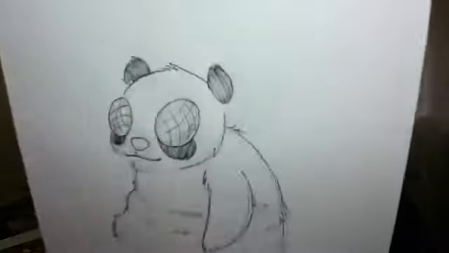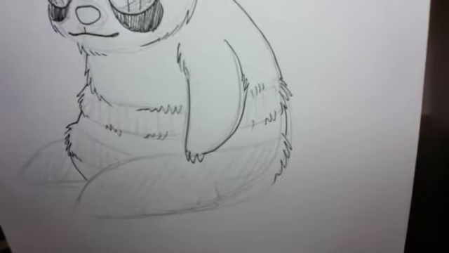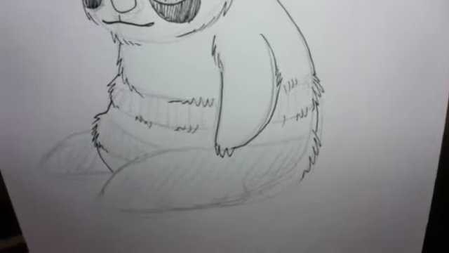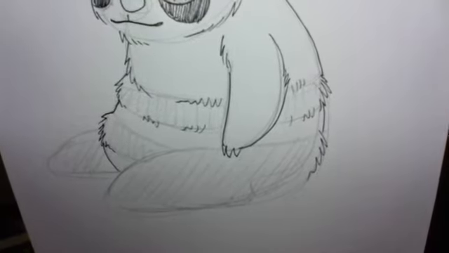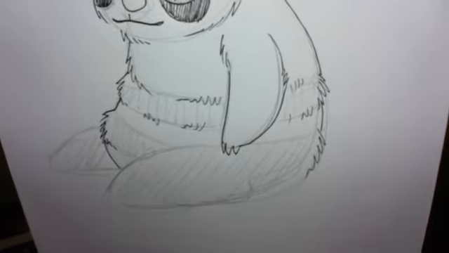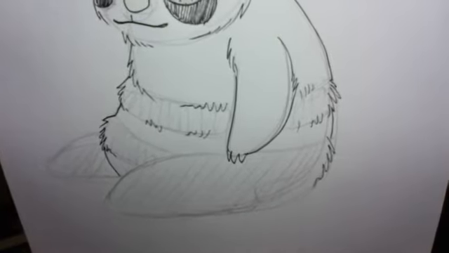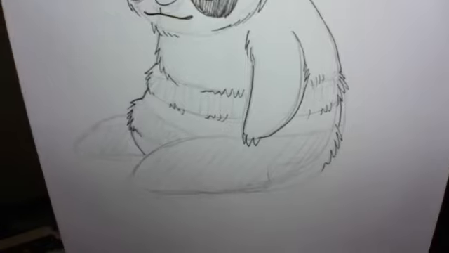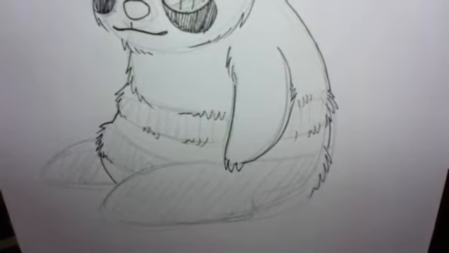That's good, Lainey. Now I did all the little sketchy lines to make it look like he's got fuzzy fur. That's good. Good job. All right, I'll let you guys finish that one off. Give you a couple of minutes, and then we'll do something else.